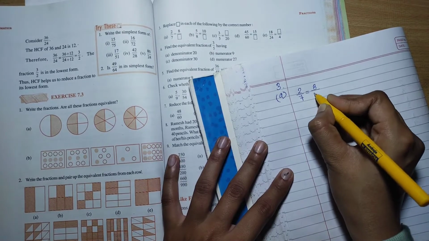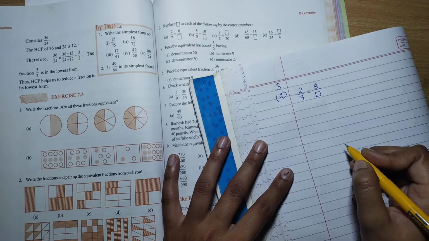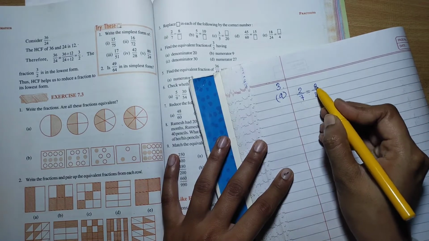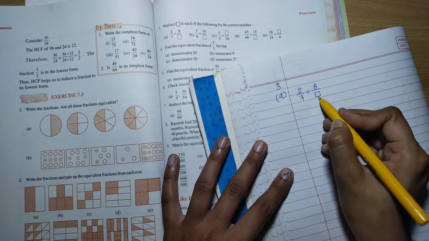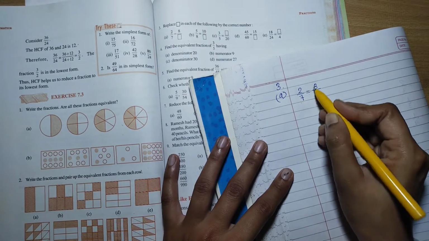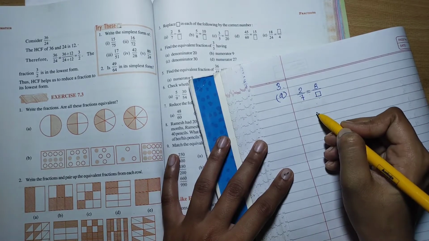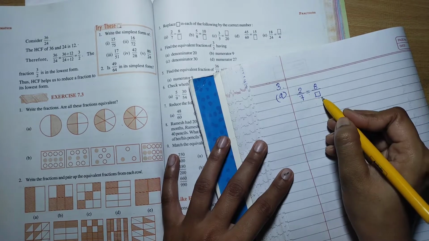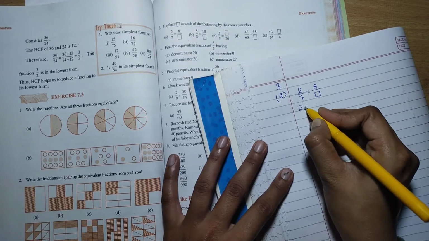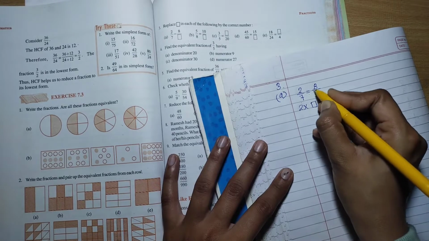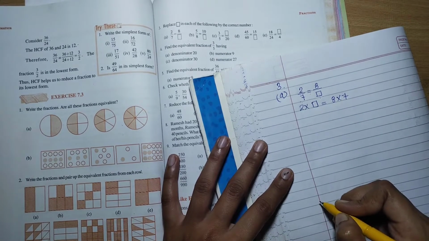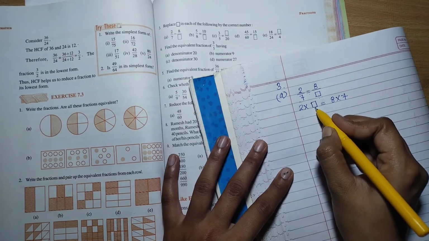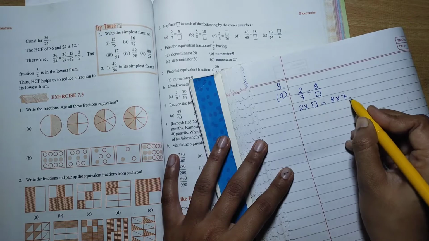This first method is actually quite easy. Let us see. 2 by 7 equals 8 by box. Now we will transpose it. When you are transposing the number, you have to cross multiply them because there is an equals to sign here. So 2 into box, what will we write? 2 into box equals 8 into 7. Now here the box is with 2 and here 8 into 7 is there.